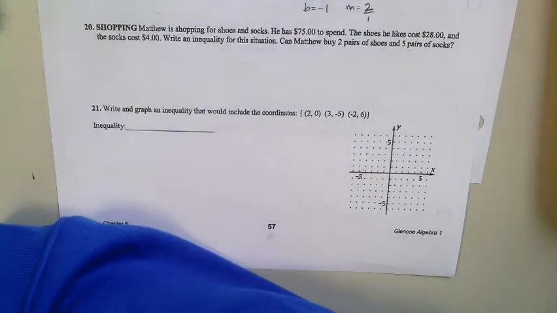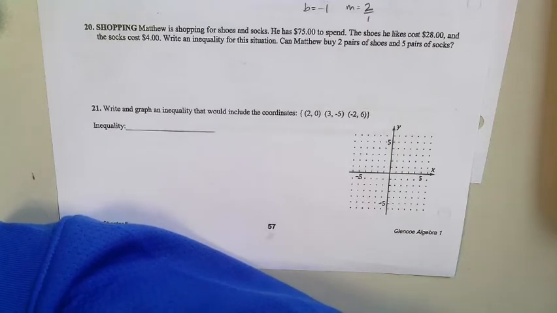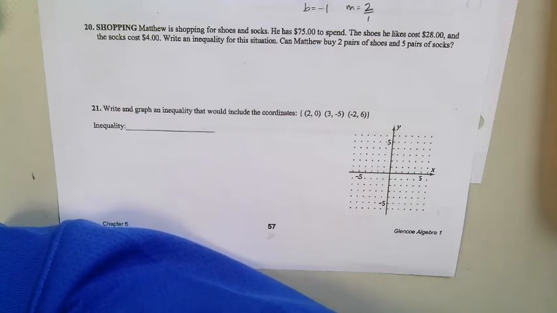Matthew is shopping for shoes and socks. He has $75 to spend. The shoes he likes cost $28, and the socks cost $4. Write an inequality for this situation. Can Matthew buy 2 pairs of shoes and 5 pairs of socks?